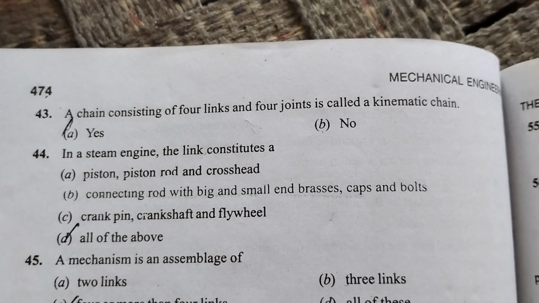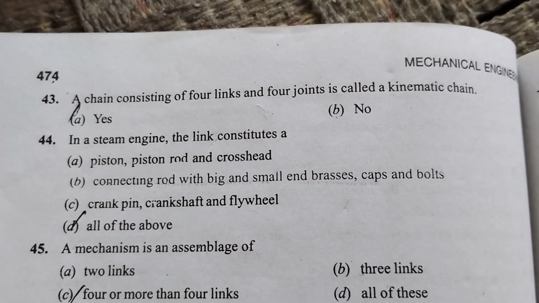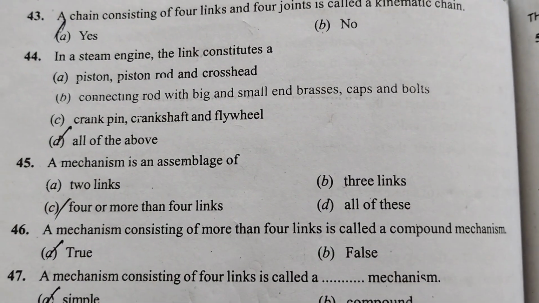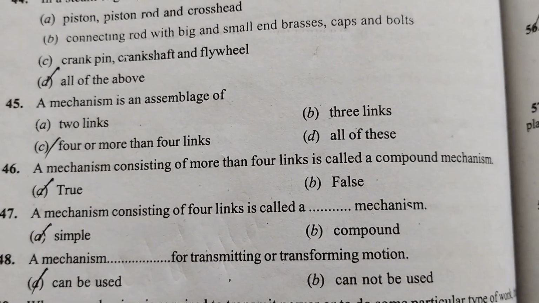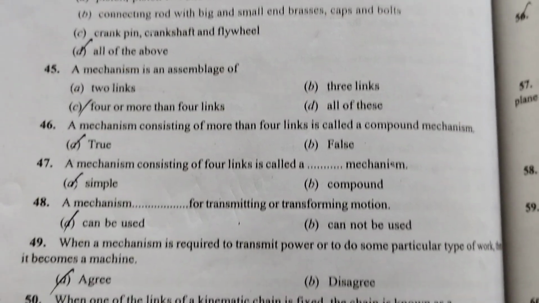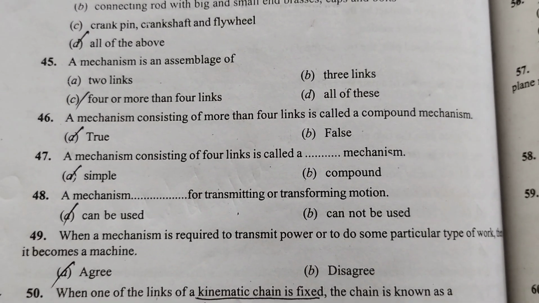A chain consisting of 4 links and 4 joints is called a kinematic chain. In a steam engine, the link constitutes all of the above. A mechanism is an assemblage of 4 or more than 4 links. A mechanism consisting of more than 4 links is called a compound mechanism. A mechanism consisting of 4 links is called a simple mechanism.